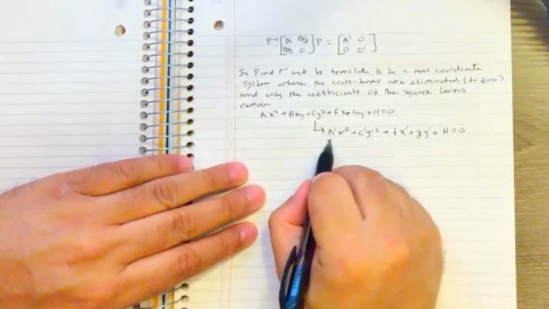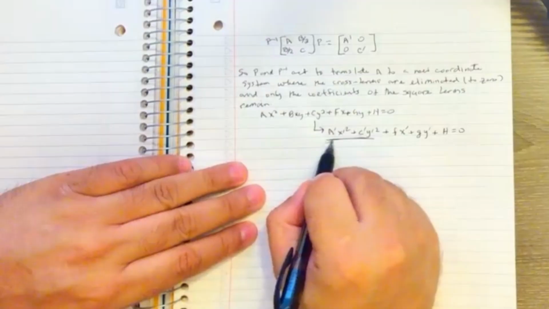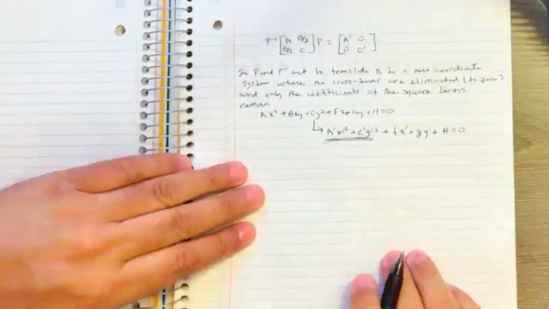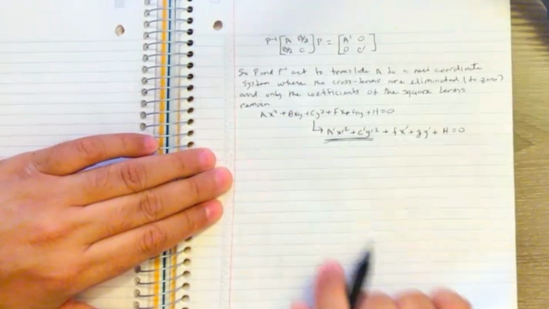But it is the remaining square terms that tell us the type of conic from that equation.